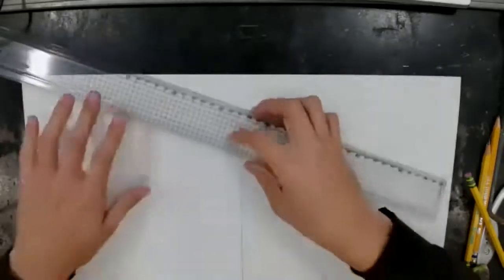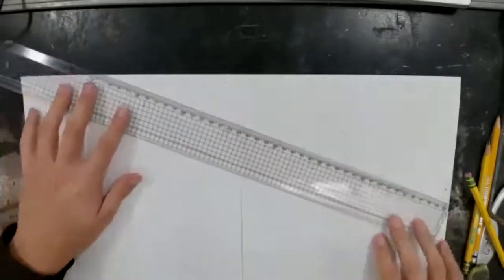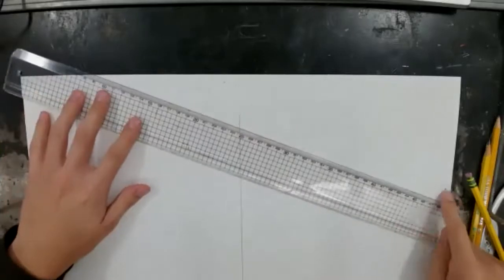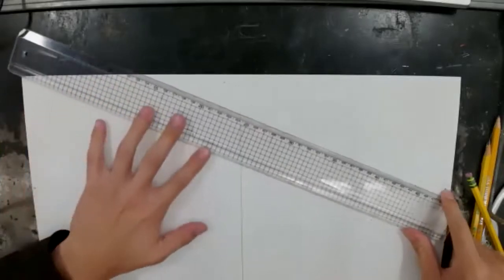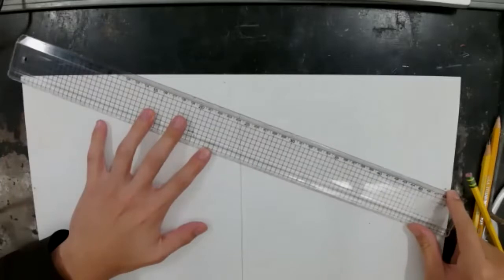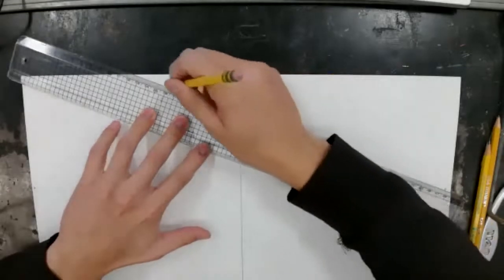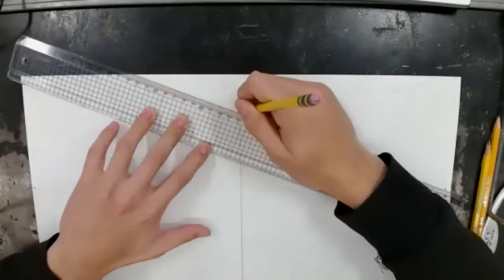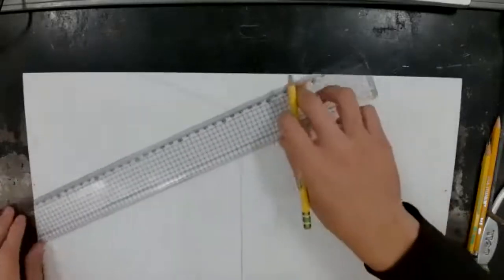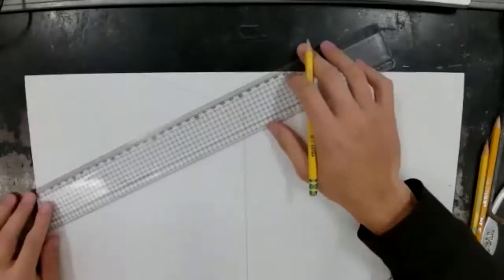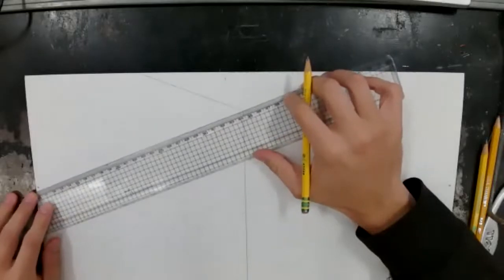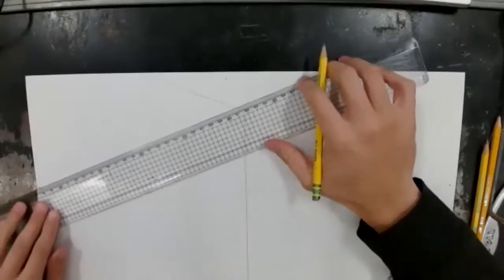Okay. Now, again, with this vanishing point, I'm going to connect it to the corner of the top of the room. Okay. So that's where my line ends. And I'm going to make a line. So that's the rooftop. Now the other vanishing point opposite, I'm going to do the other rooftop.